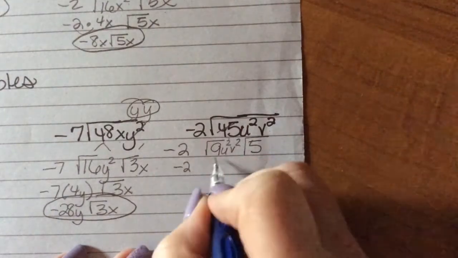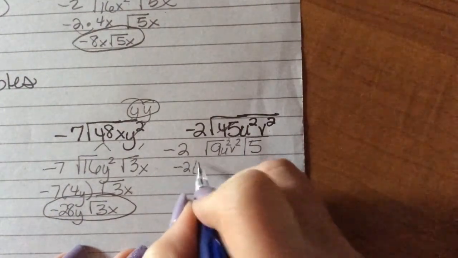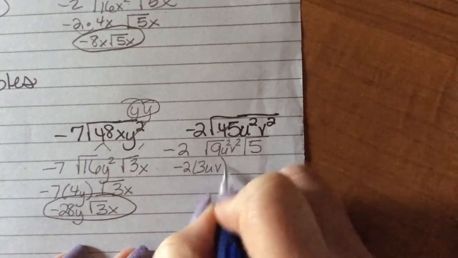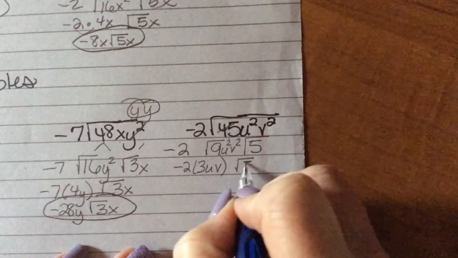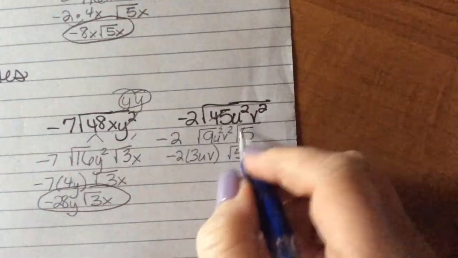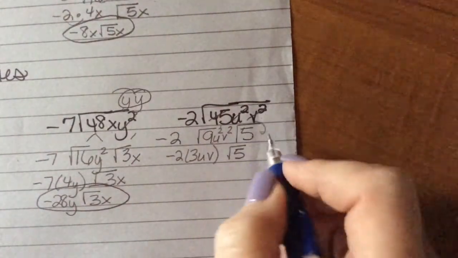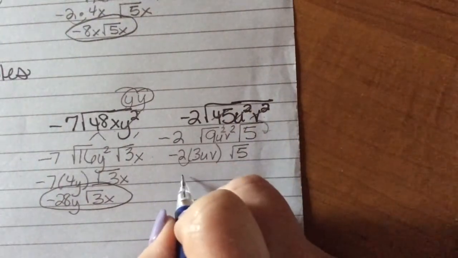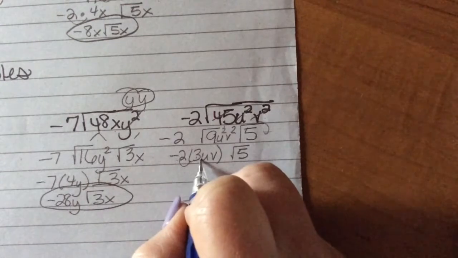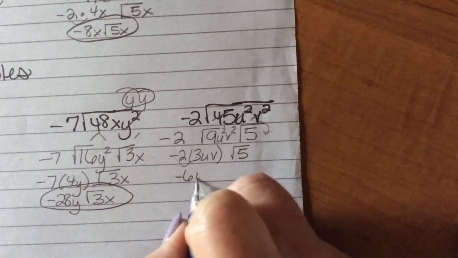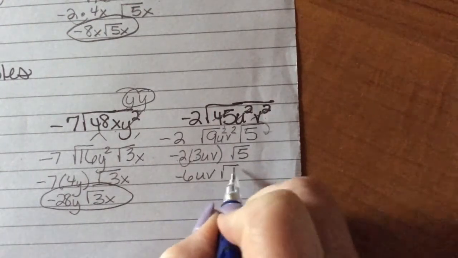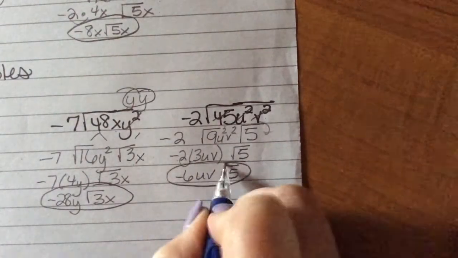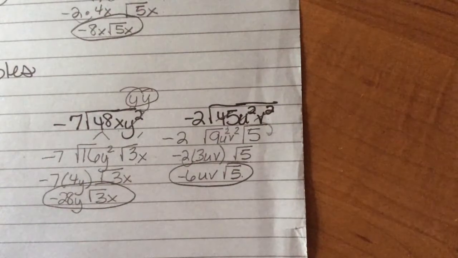So -2, the square root of 9 is 3. I got a pair of u's, a pair of v's, and the 5 stays. So since these are gone, they don't have to be represented on the inside. I'm pulling them both out. So then just do the -2 times the 3. So it's a -6 uv square root of 5, since there's not a perfect square root of 5. And we are done with the two variables.